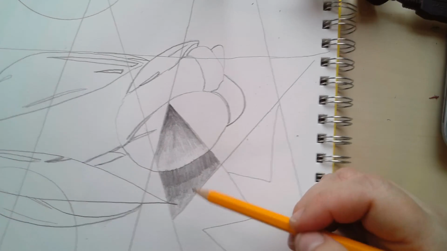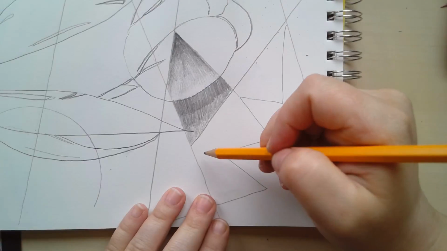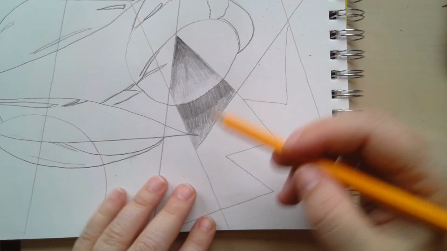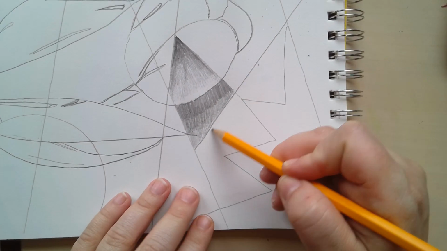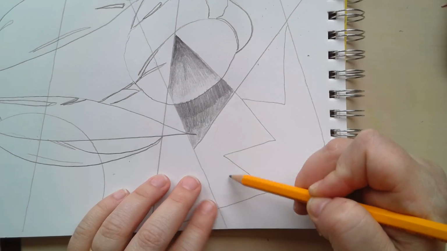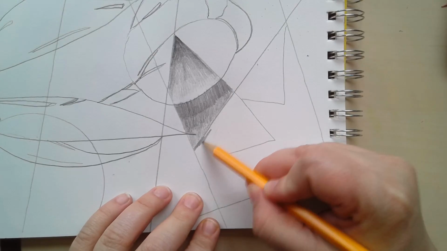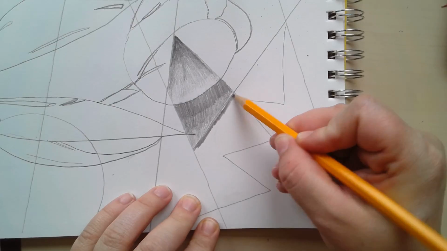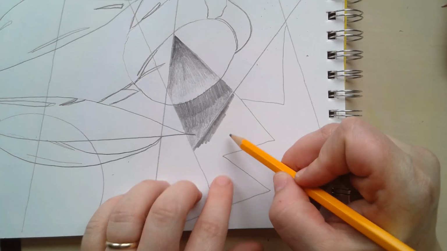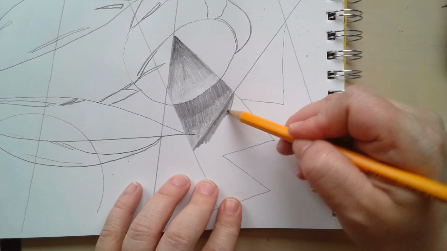So I actually have a bigger section right here to complete. I'm going to start dark in this corner and fade out all the way to the edge here. And that's sort of my plan of action. So I'm going to have a darker section. Since it's such a larger section, my darker area is going to be a little bit bigger, a little bit more.